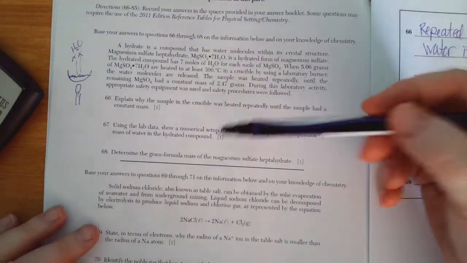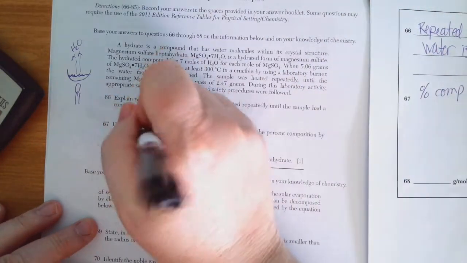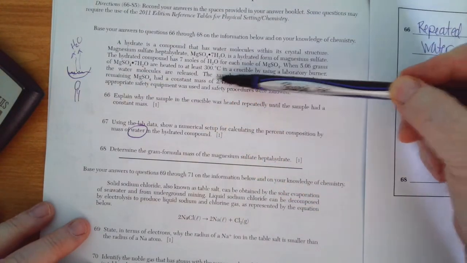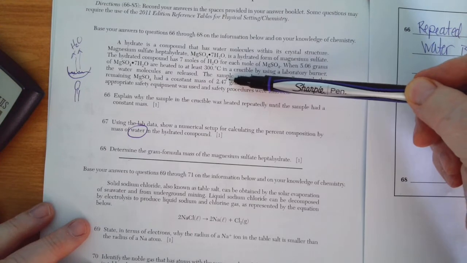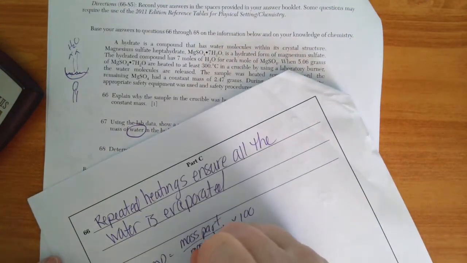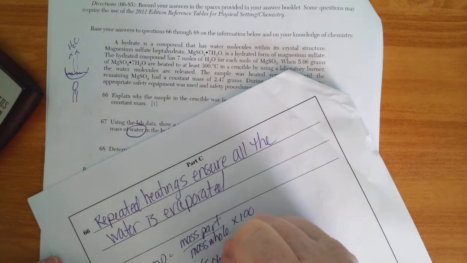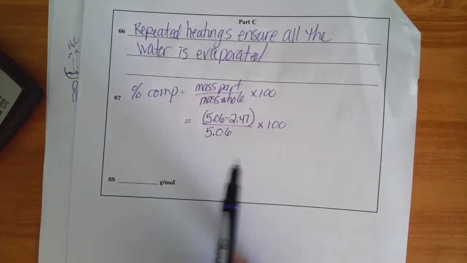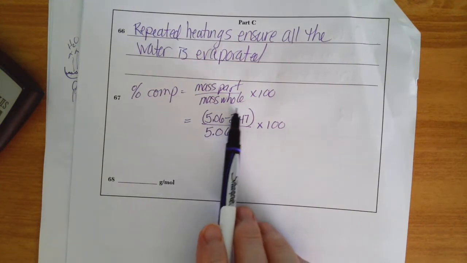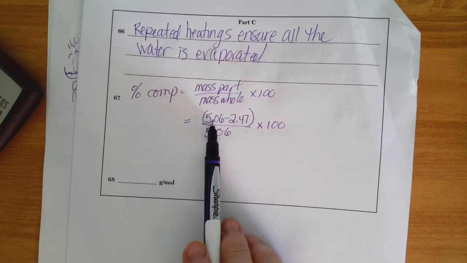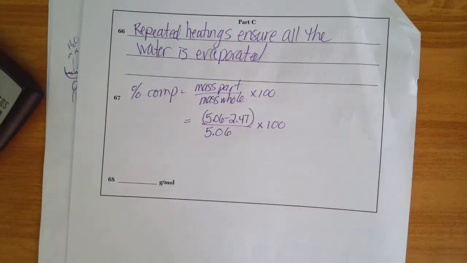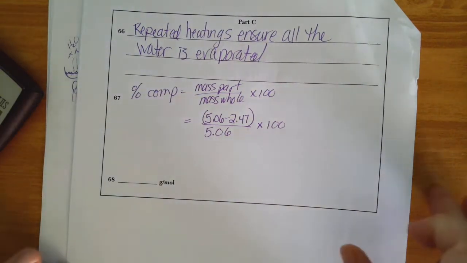So what is the mass of the part? I want to calculate the percent of water. Well, the water was what was removed, right? So this, which is left, is not the water. So how do I find the mass of the water? I take 5.06 minus 2.47. Okay, so 5.06 is what I started with, minus 2.47, that was what was left. So that tells me how much water was actually in the compound, divided by the whole thing times 100. Now I stop there. That's it. Done.